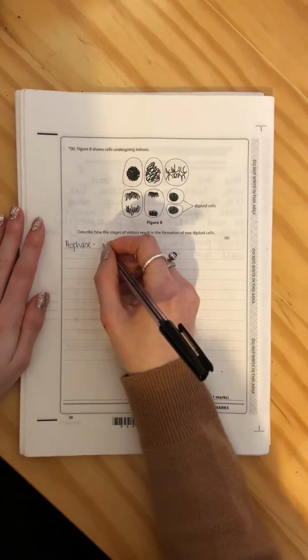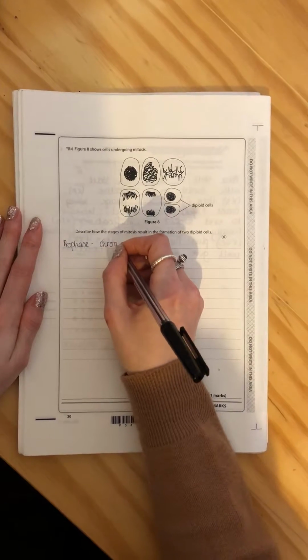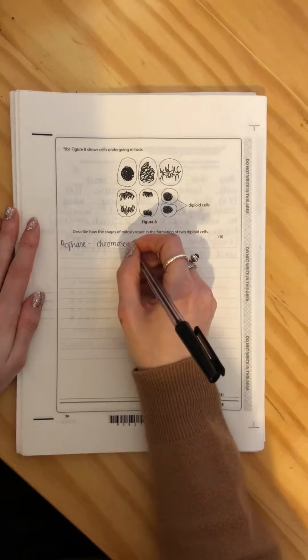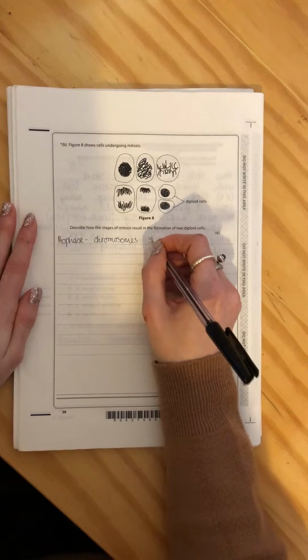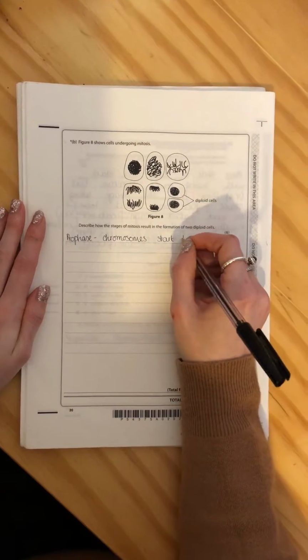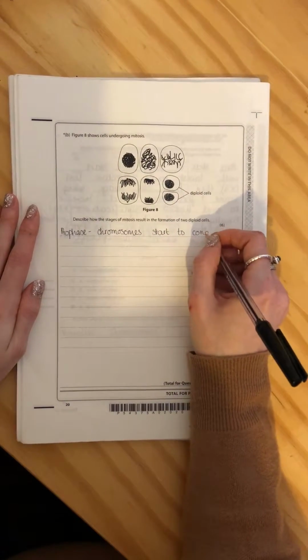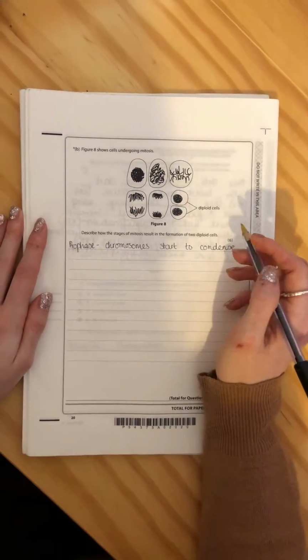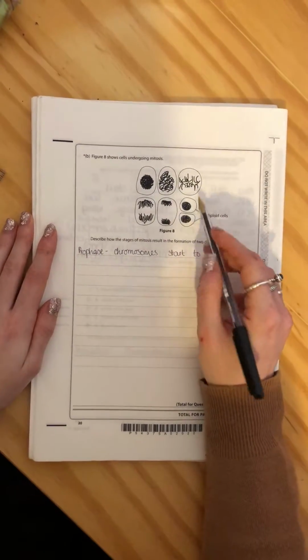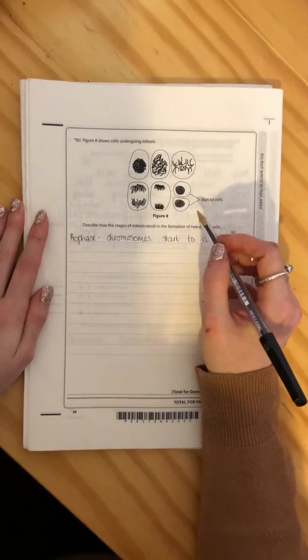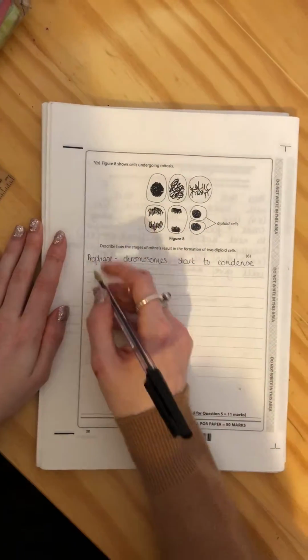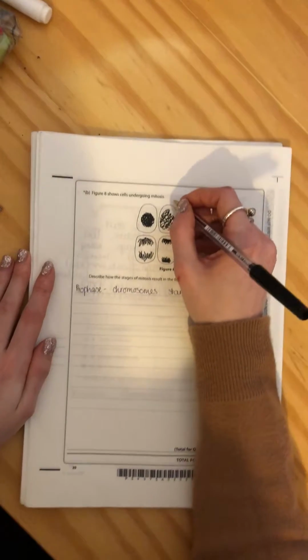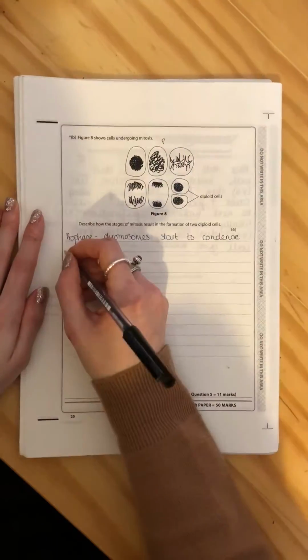So during prophase, the chromosomes start to condense. You could also say that the nucleus will start to disappear. So the next stage would be metaphase, so that's our prophase stage there. The next stage is metaphase.